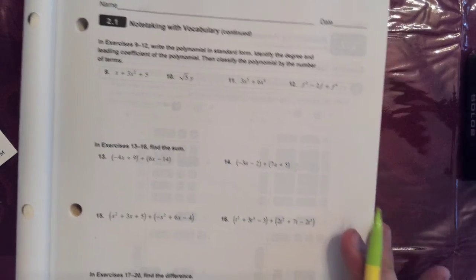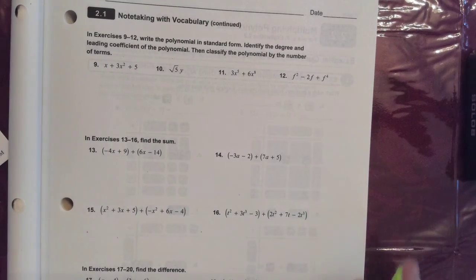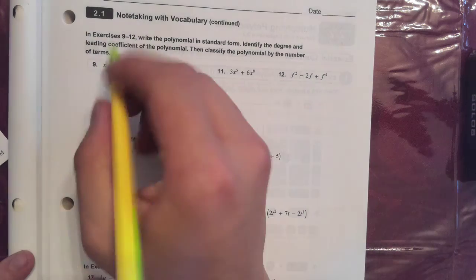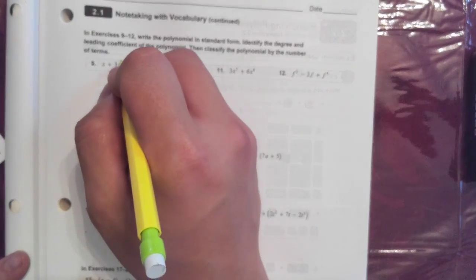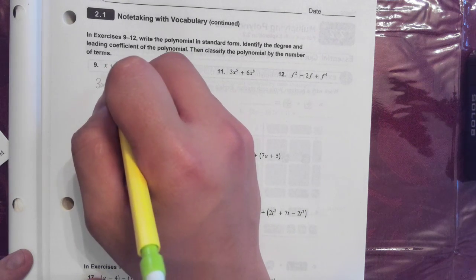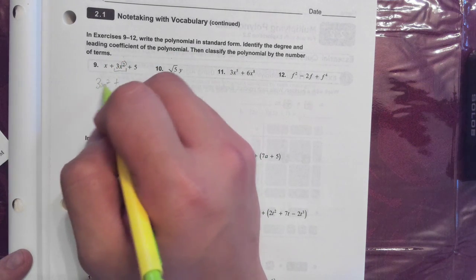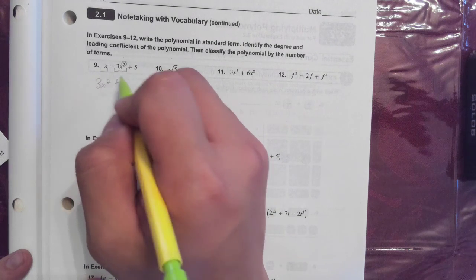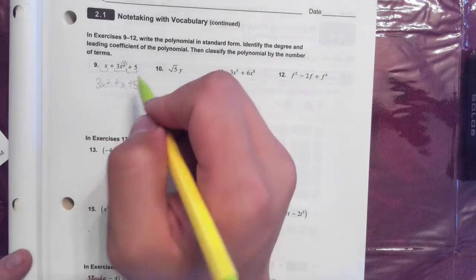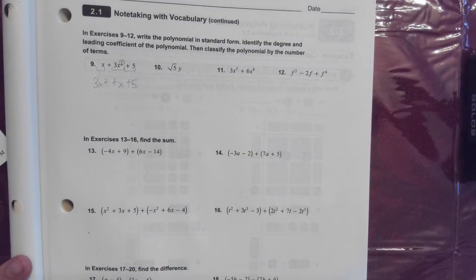So here, write the polynomial in standard form, identify the degree and leading coefficient. So this will be in front because this 2 is the highest exponent we have. And this is a positive, so I wrote positive 3x squared. This is a positive, so I can write plus x. And this is a positive, so I can write plus 5.